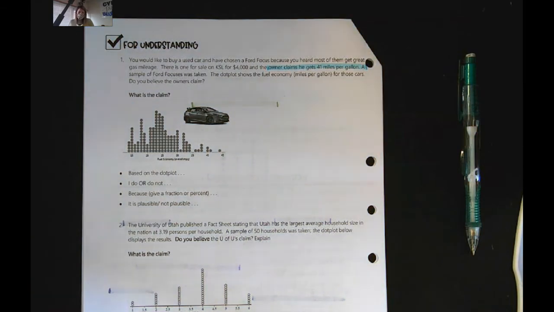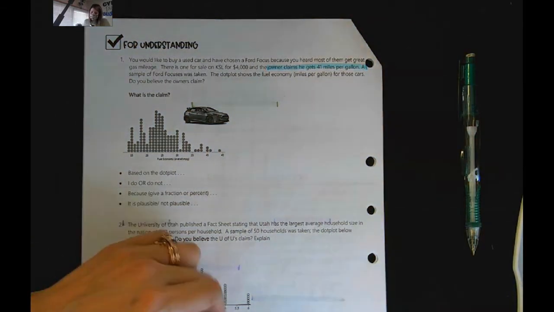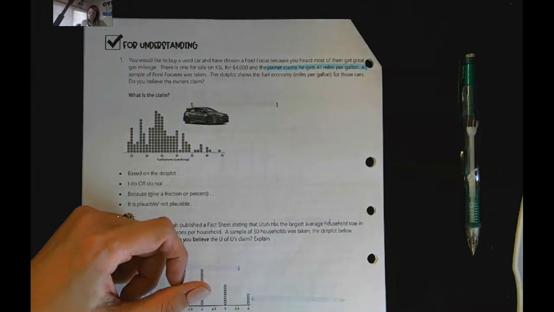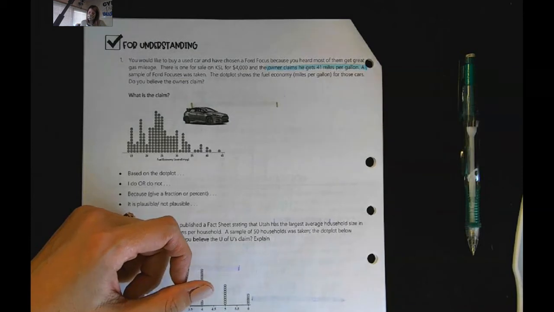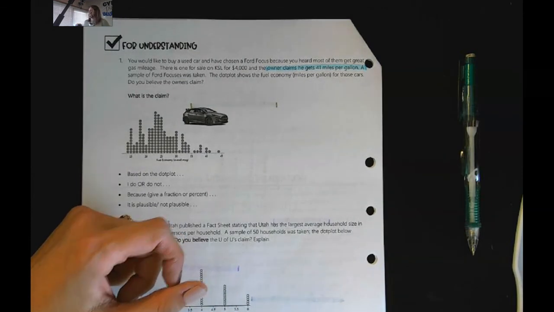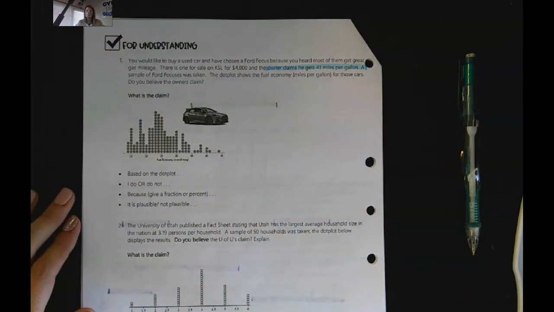A sample of Ford Focuses was taken. The dot plot shows the fuel economy in miles per gallon for those cars. So what they mean by a sample was taken was they were able to find the miles per gallon for 160 different Ford Focus cars. So we don't have to do a simulation here. We can just go and find a bunch of Ford Focuses and ask what their gas mileage is. Does that make a little bit of sense?